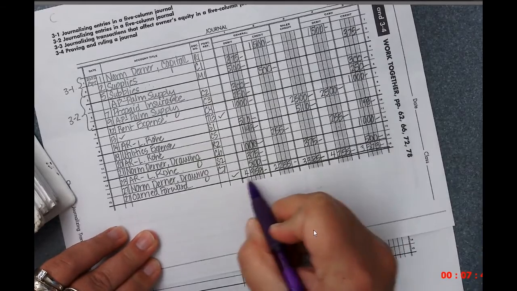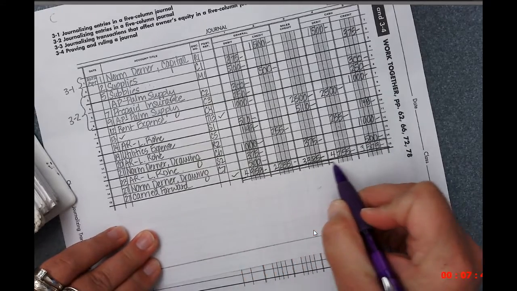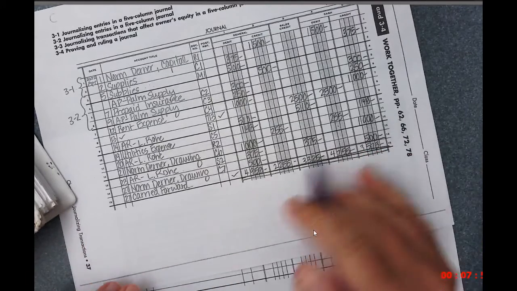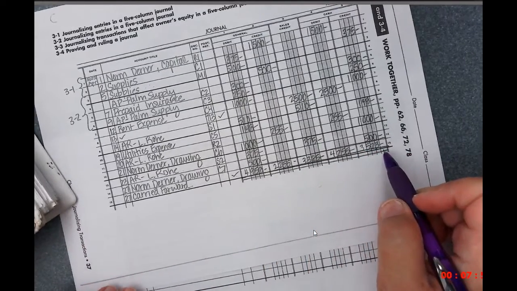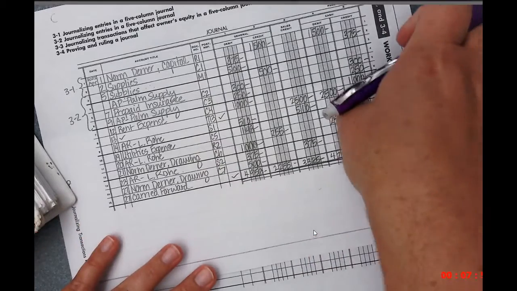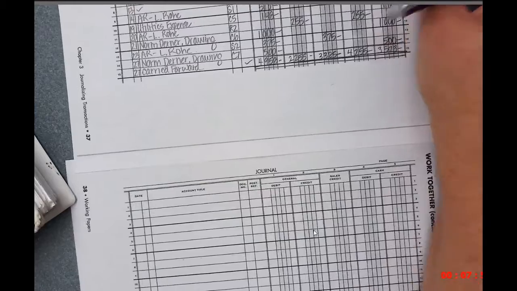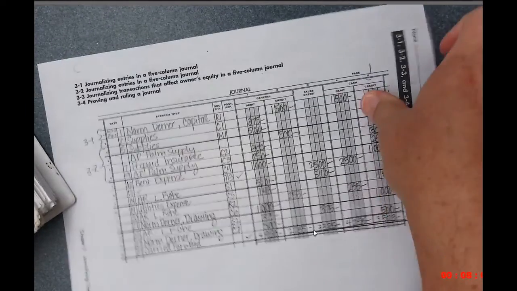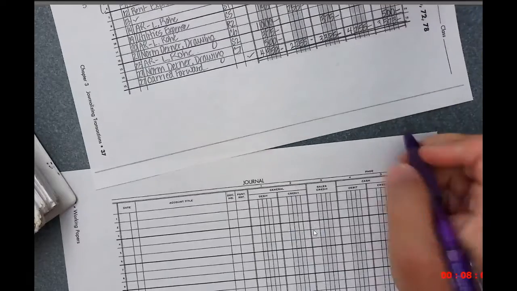So now I'm going to come up here and I'm going to double rule. So I draw one line and then I draw a second line. And that little line says, hey, I'm done with this page. My debits equal my credits. That's looking good. And then I need to begin the next page. So this was page 1. Now I'm going to go to page 2.